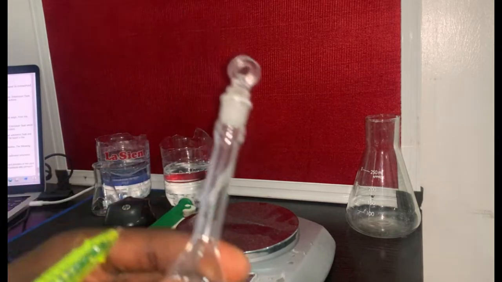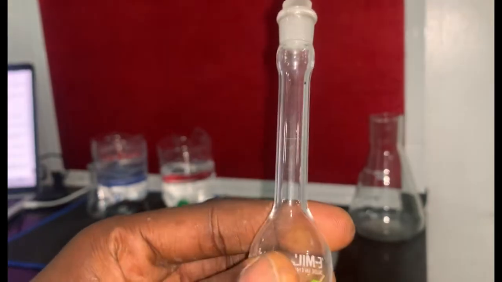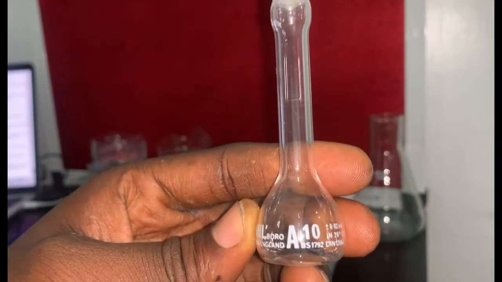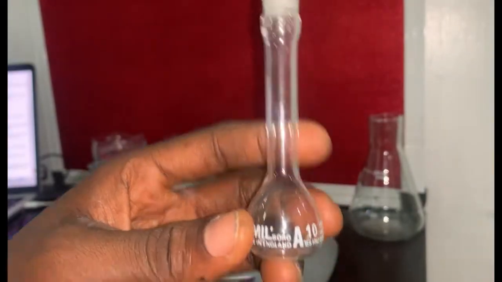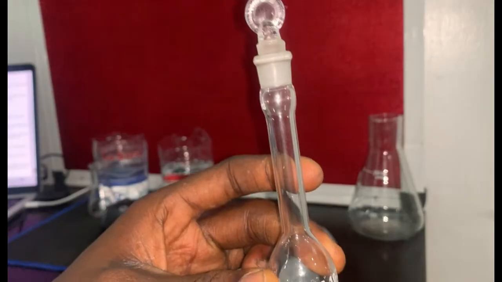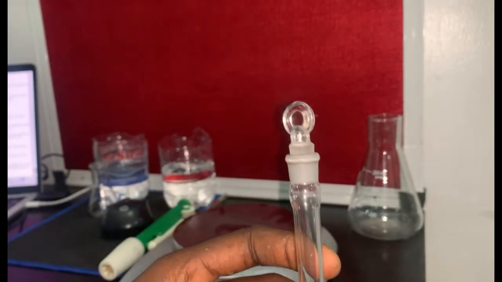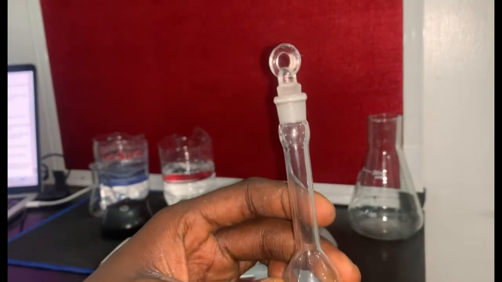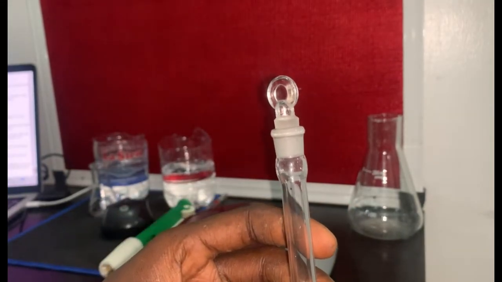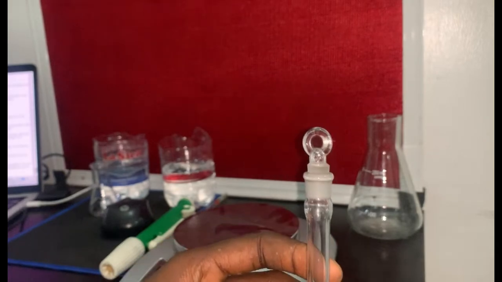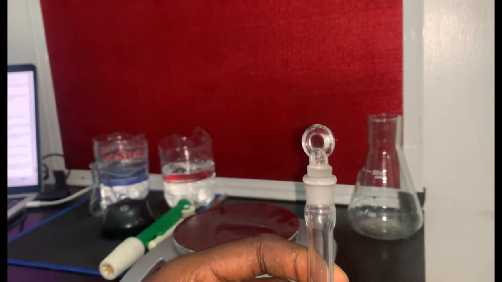Now, if you take a look at this flask, there is a line here, right? This line is actually the mark on the flask, and this is a 10 ml volumetric flask. You can see here it is 10 ml. So we want to calibrate this. The main purpose of calibrating is to make sure that the volume the manufacturers told us, 10 ml, is indeed the actual volume. So we need to carry out calibration to be very sure that this flask is indeed 10 ml.